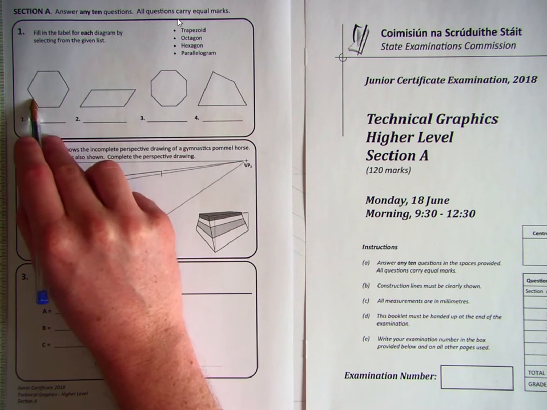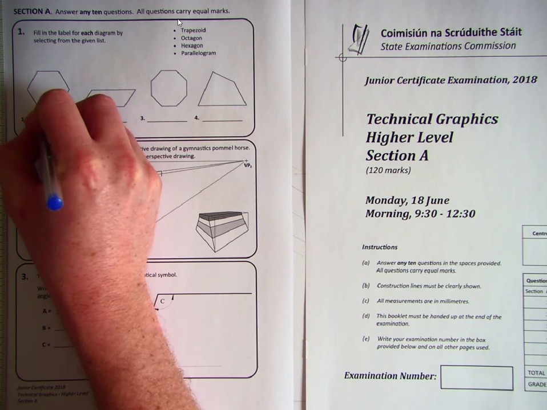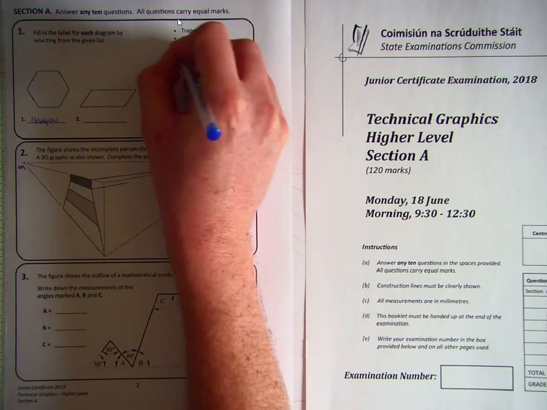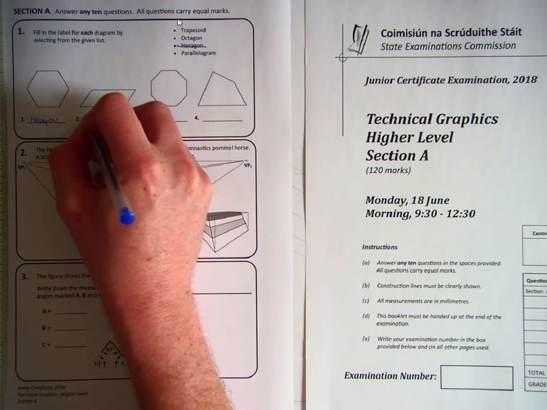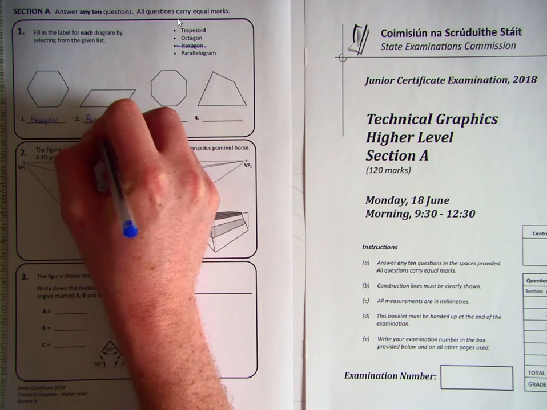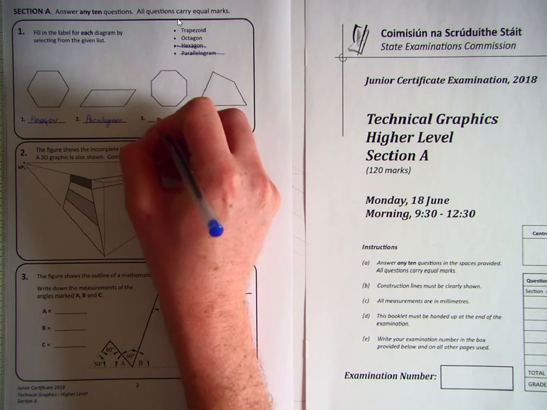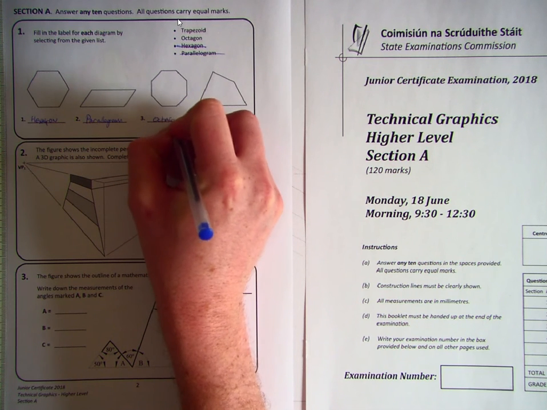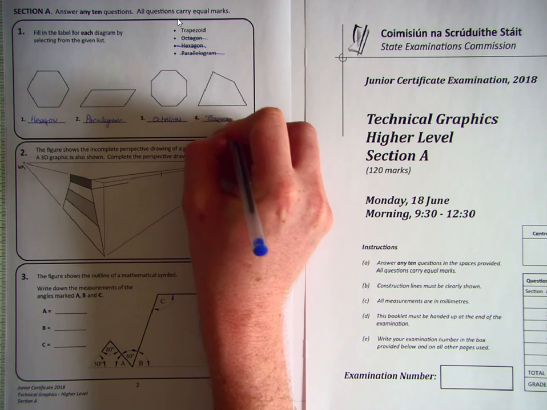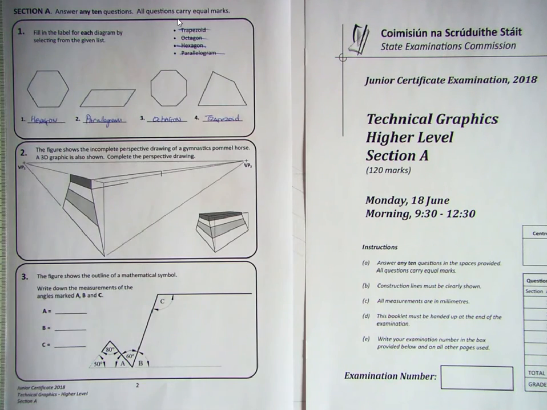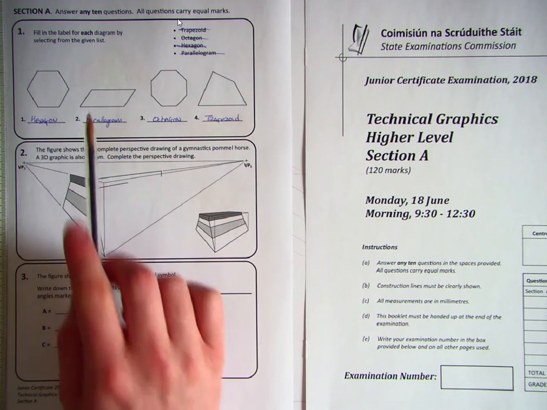Okay, so number 1. We have a 1, 2, 3, 4, 5, 6-sided shape, so we have a hexagon. The next one is a 4-sided shape, and it's a parallelogram. Next one we have an octagon. And finally a trapezoid. Just make sure you know your different shapes, as that comes up a good bit as well.